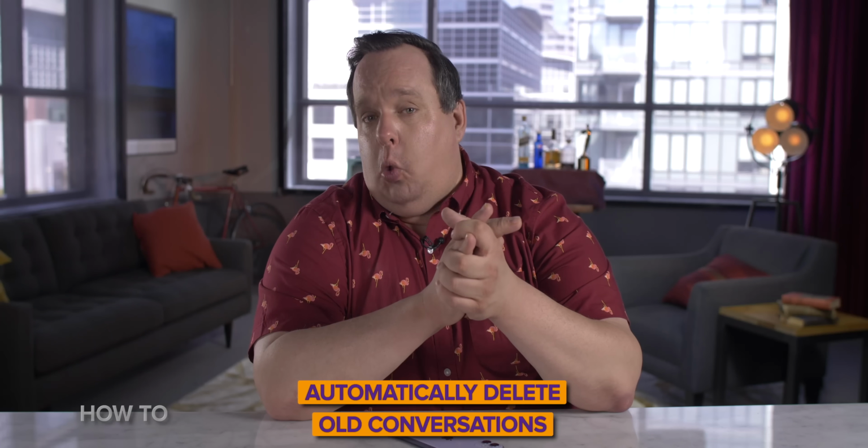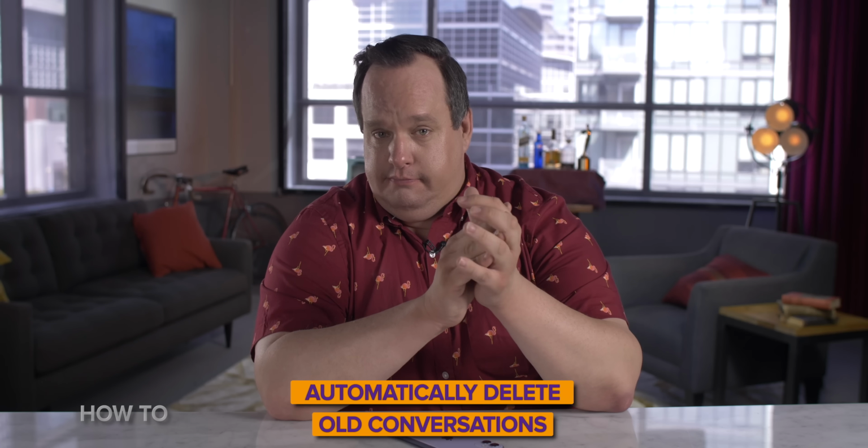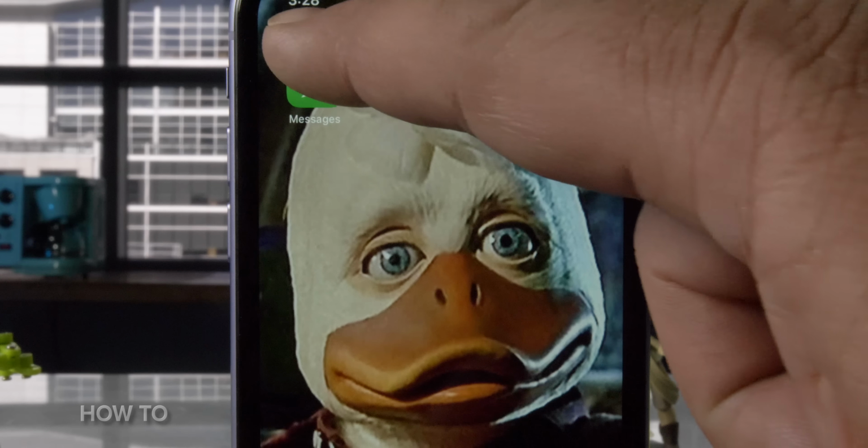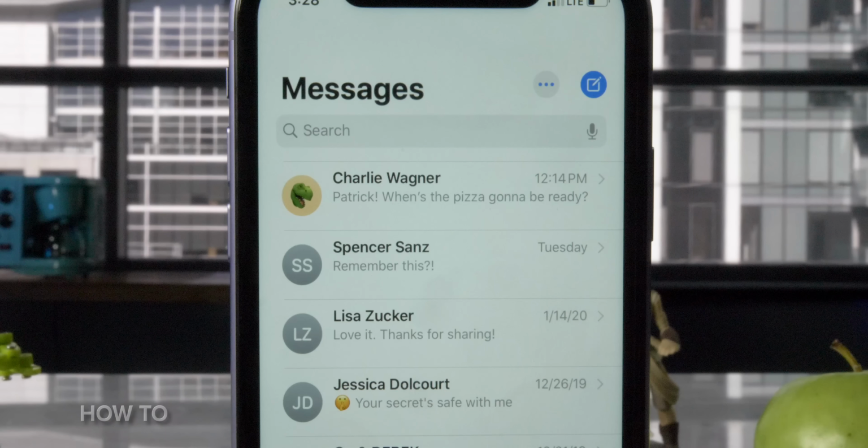Automatically delete old conversations. Surprisingly, one of the things that takes up the most space on your iPhone is messages. So every photo that you send and receive, every video that you send and receive, it stays on your phone unless you delete it. Now, one of the cool options is the ability for the iPhone to automatically delete old messages. This opens up a ton of space.